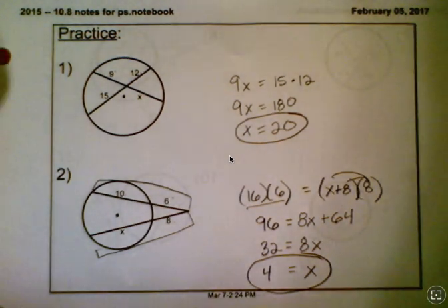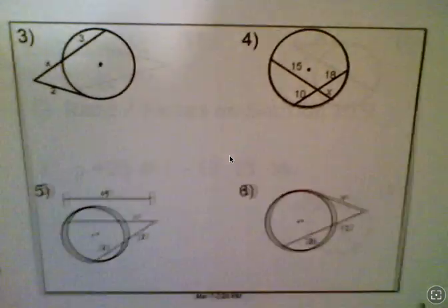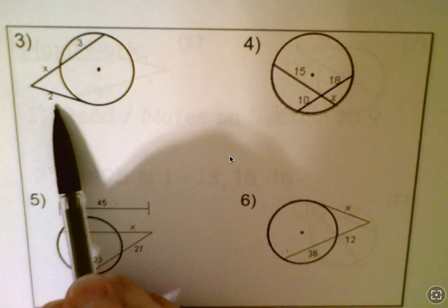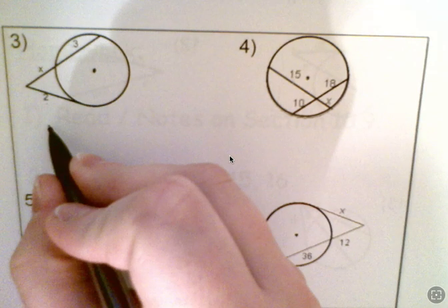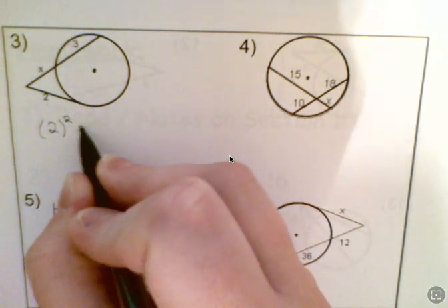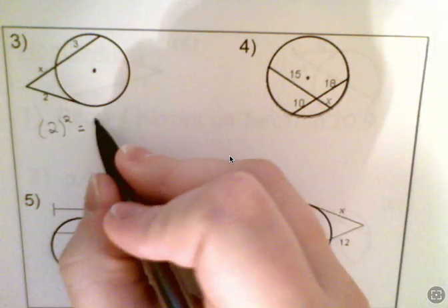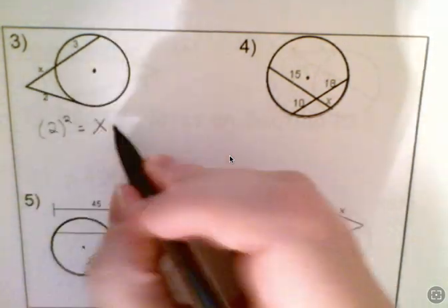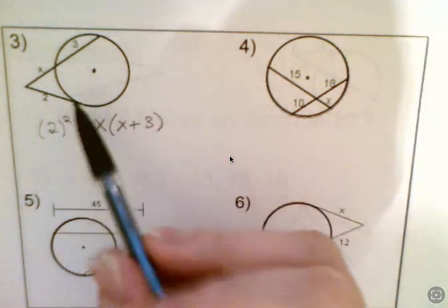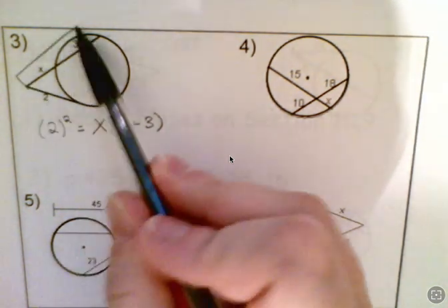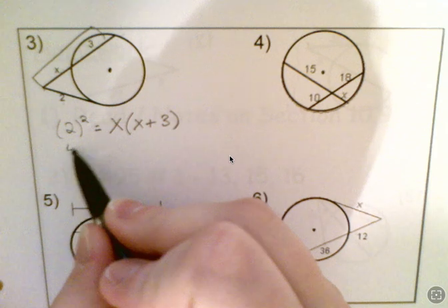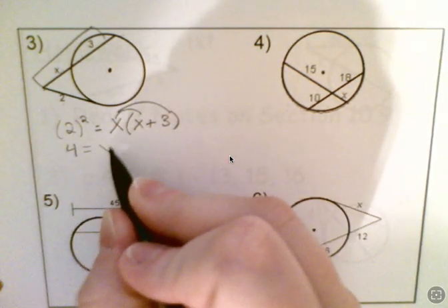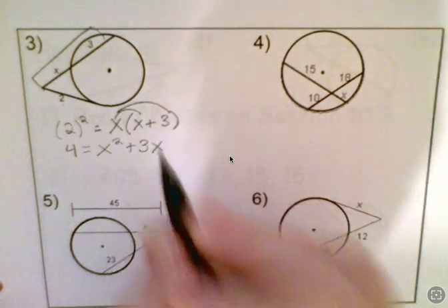All right, so now let's see what a tangent secant looks like. Okay, so this would be a tangent secant. So this one says that the tangent is the square, so 2 squared is equal to the external part times the whole, so x plus 3 in this case. So this is my square, and then the whole would be x plus 3. Okay, so this is 4. I'm going to distribute. So x squared plus 3x.